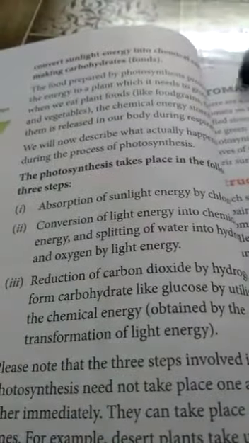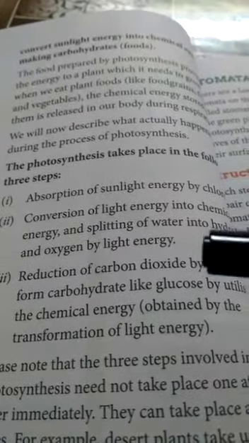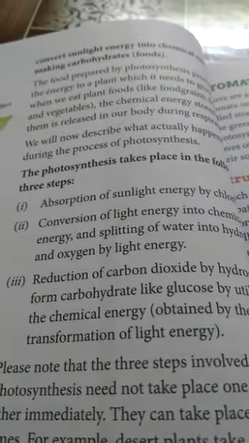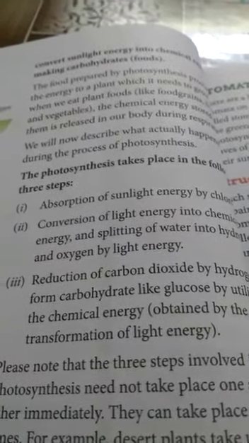Second step is the conversion of this light energy into chemical energy. Actually, there is one compound that is called ATP, adenosine triphosphate. Solar energy is converted in the form of ATP, right? So it is converted in the form of chemical energy, ATP, and that ATP further carries out the process of photosynthesis. Whenever energy is required, that ATP is utilized there.